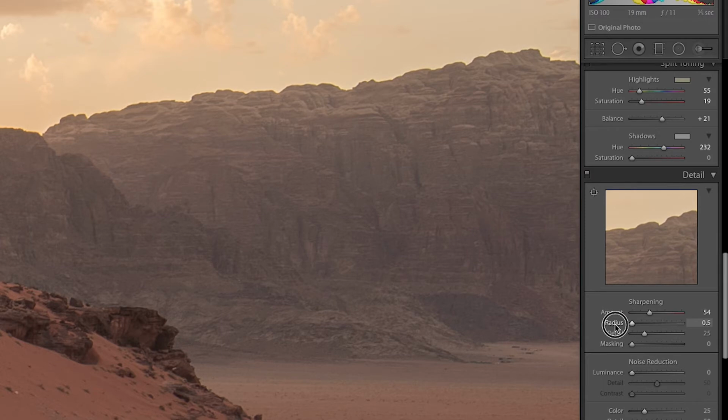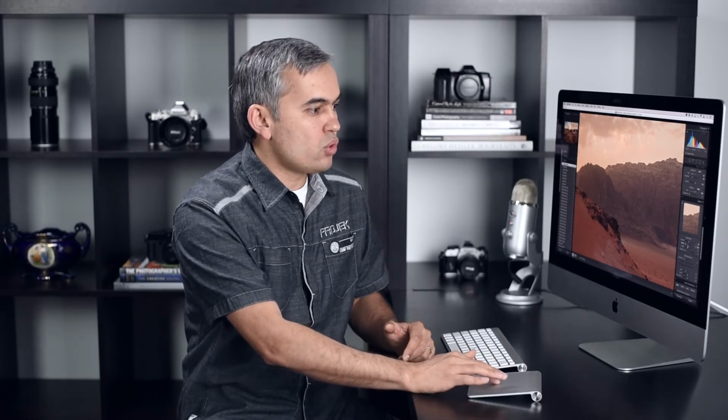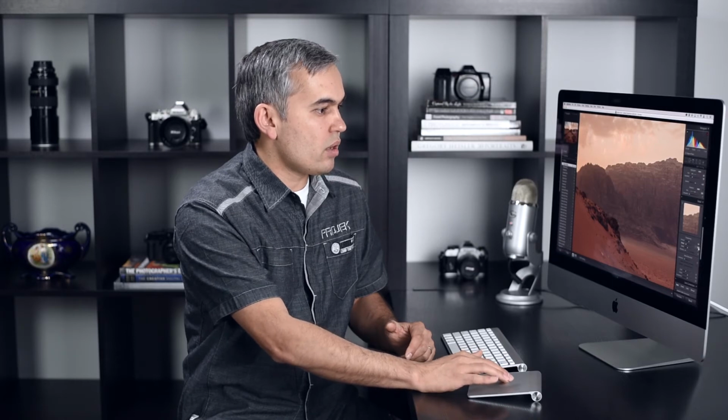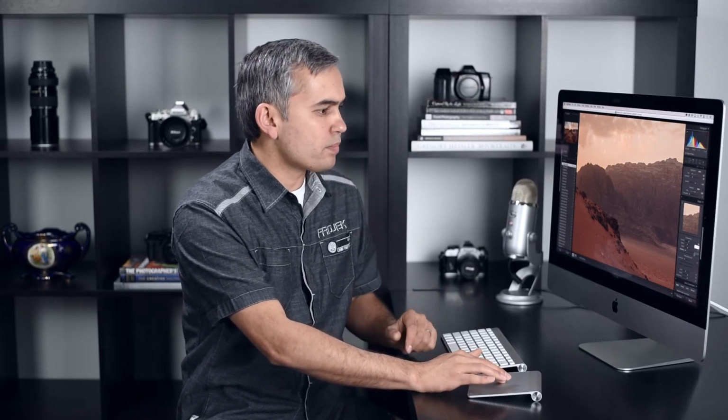So let's take it down to the minimum and boom, that halo is gone. So the halo, if you see a drastic effect of sharpening and you start seeing these white outlines around your edges, you will know that you probably went too high on the radius. So that's what the radius does. Let's go ahead and bring it back to the default 1.